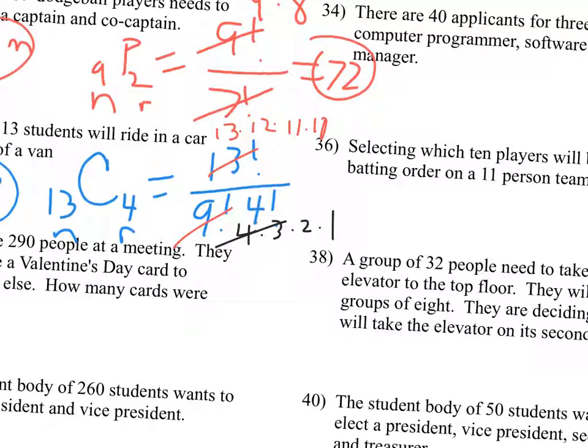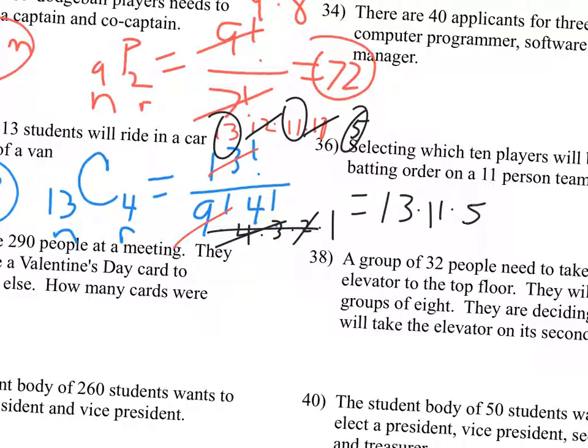So really that 4 and 3 would cancel with my 12. And 2 goes into 10 5 times. So what am I left with? Everything on the bottom's canceled. I'm left with 13 times 11 times 5. So if I do 13 times 11 times 5, there's 715 groups of 4 chosen from 13 students. So combinations.